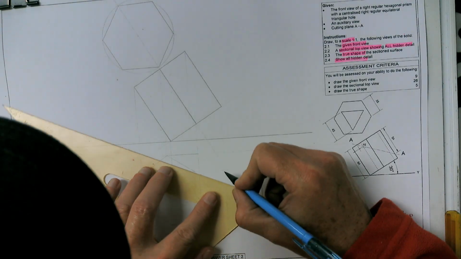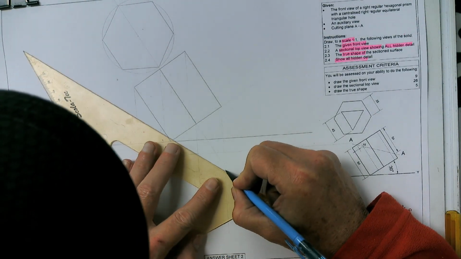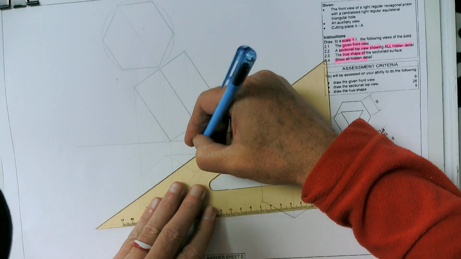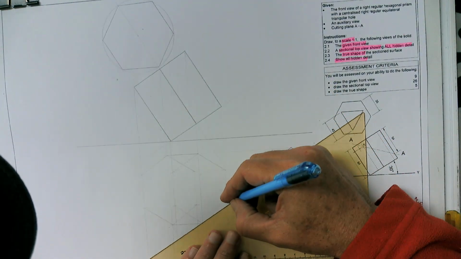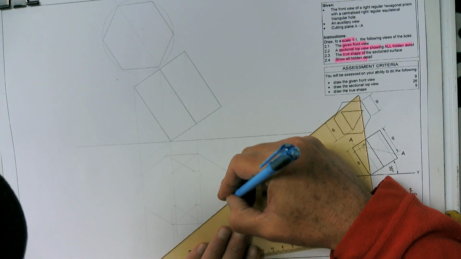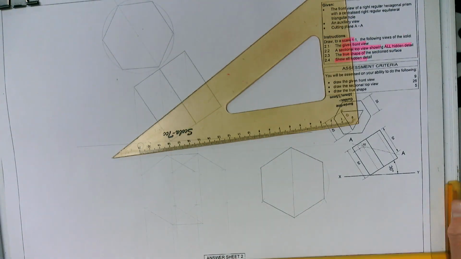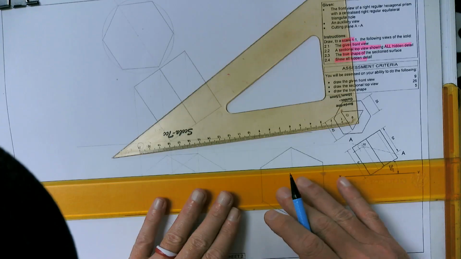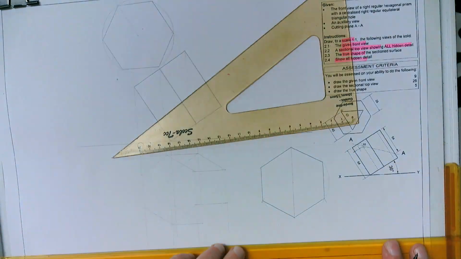Again, very light. Very light through there, very light through there.